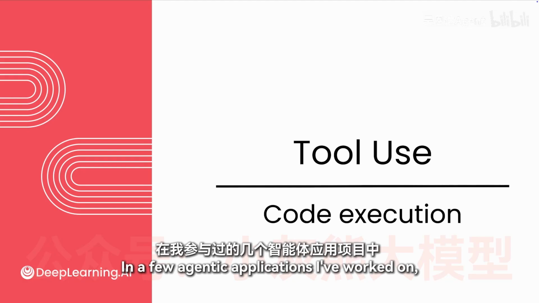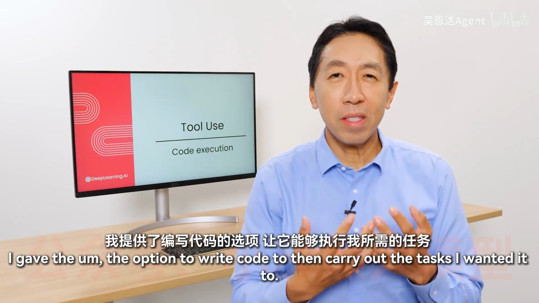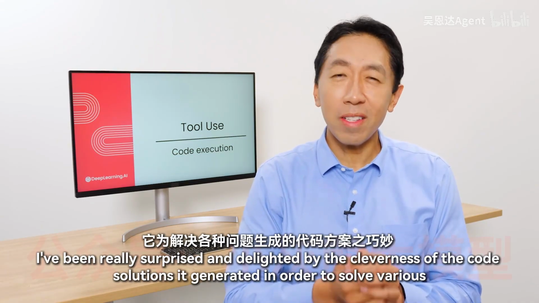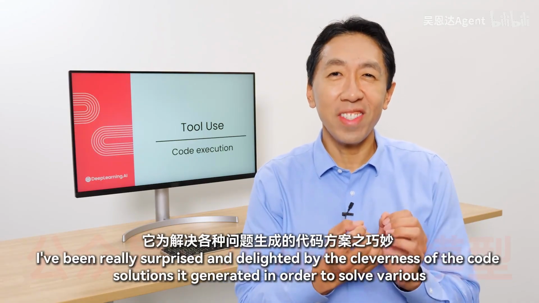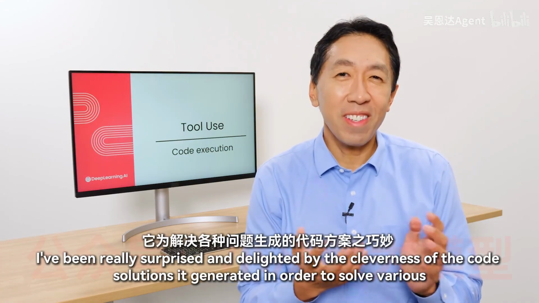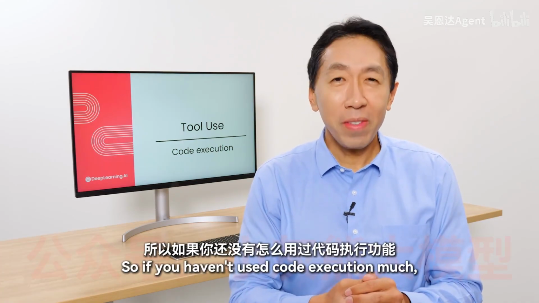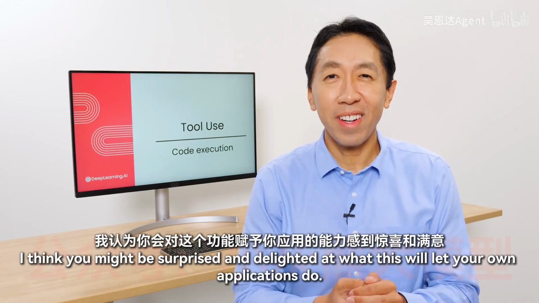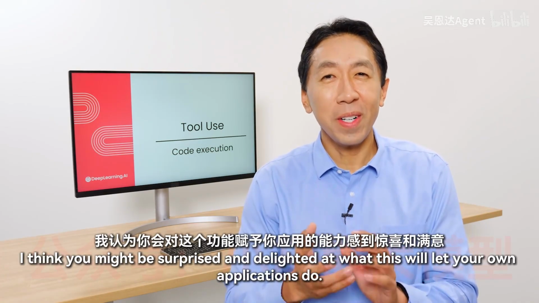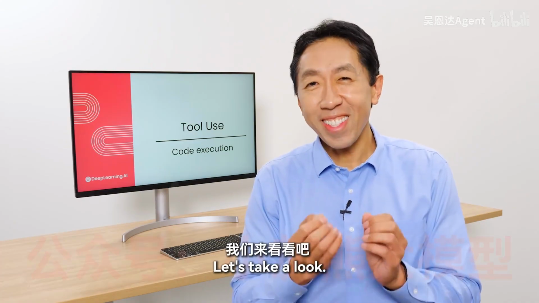In a few agentic applications I've worked on, I gave the option to write code to then carry out the task I wanted it to. And I've been a few times now really surprised and delighted by the cleverness of the code solutions it generated in order to solve various tasks for me. So if you haven't used code execution much, I think you might be surprised and delighted at what this will let your applications do. Let's take a look.